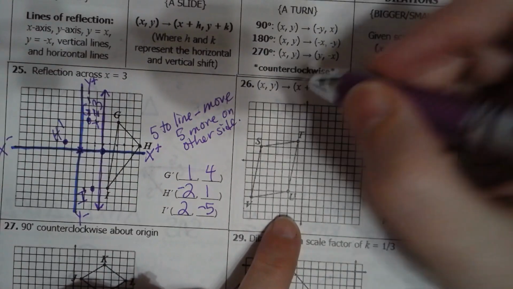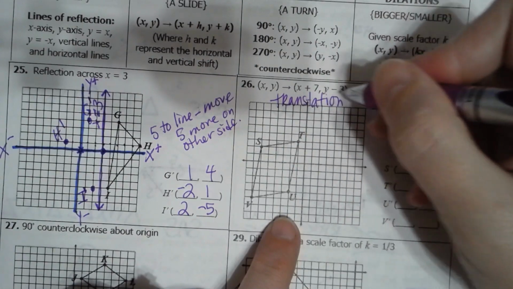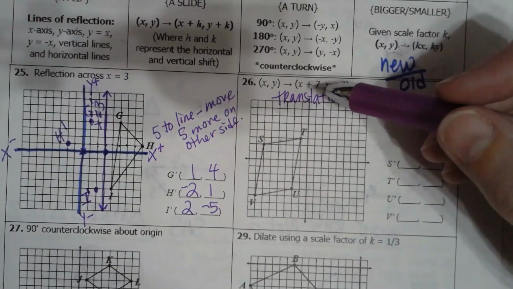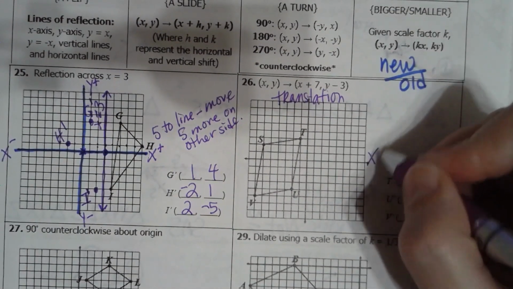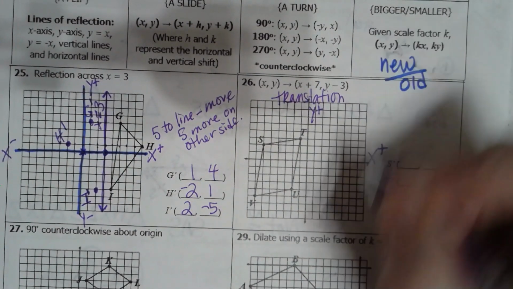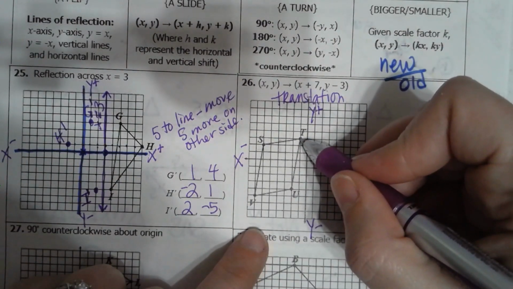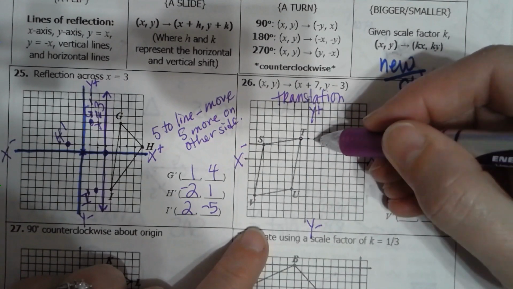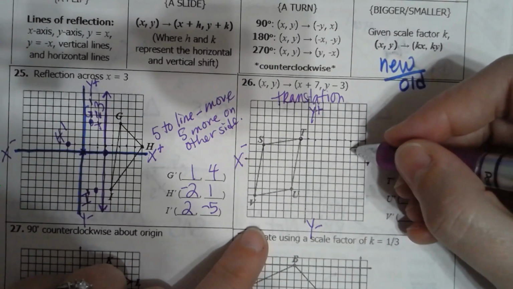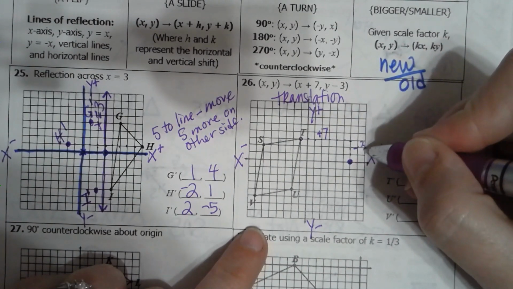Okay. 26, this is a translation. I know that because this is adding plus or minus. That means we're sliding the picture. Okay, so we're going to slide 7 x's. So x plus is again to the right. Y plus is up, y minus is down, x minus is to the left. So we're going to go 7 spaces to the right, 1, 2, 3, 4, 5, 6, 7, and then minus 3 is down, 1, 2, 3. Okay, so this was plus 7, and then minus 3.